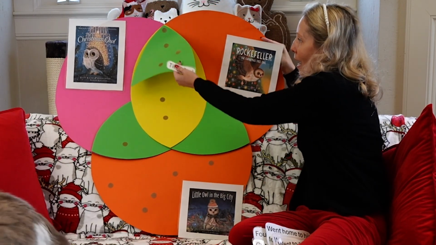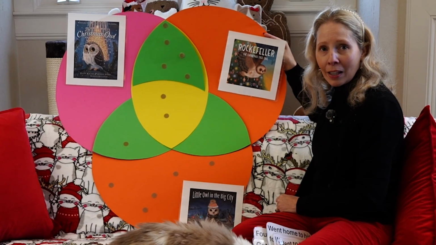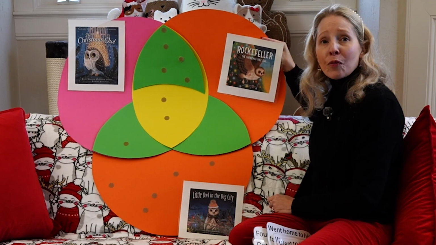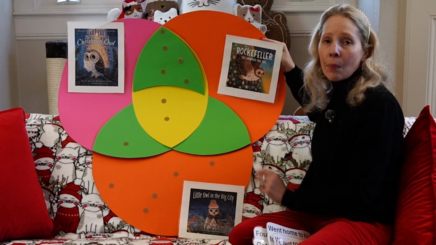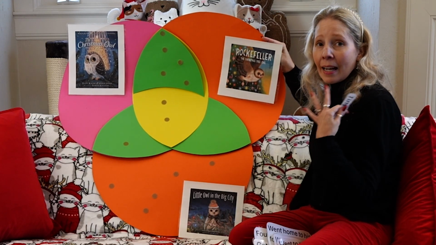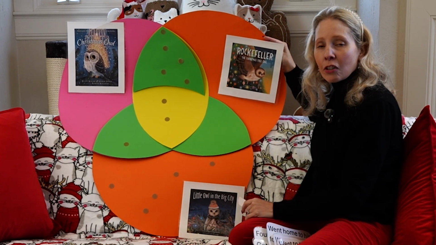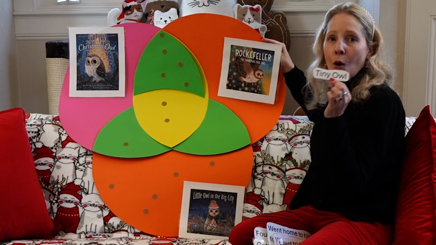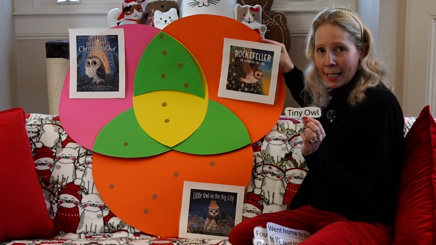Now notice that I have mine made out of Velcro, so I can go back and forth between a regular Venn diagram and this triple Venn diagram. For the first time that I do this, I don't have students come up with the pieces that we are putting up here on their own. I'm going to be the one that comes up with those initially, and our first time together is to show how we sort those. So the first thing I'm going to share is which books had a tiny owl in them as the main character.